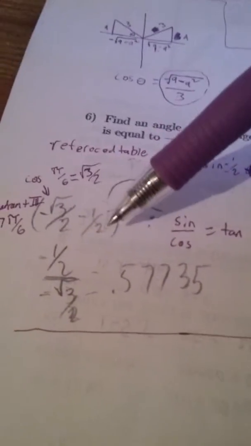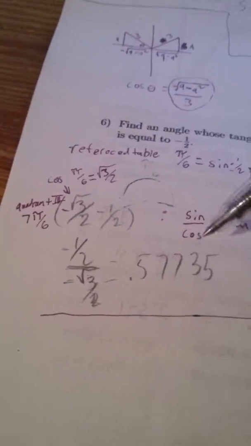So sine is negative 1/2, which is only negative in quadrant 3 or 4. So I tested quadrant 3, and I was like, okay, well, pi over 6 equals sine of half. So then 7 pi divided by 6 equals negative square root of 3 divided by 2 and negative 1/2. So then I was like, okay, well, tangent of that is sine divided by cosine. So negative 1/2 divided by negative square root of 3 divided by 2 equals a positive. Honestly, this is what I was doing right here, because this shows this is a positive right here. So that would answer the question. 7 pi divided by 6 is the angle whose sine is negative 1/2.